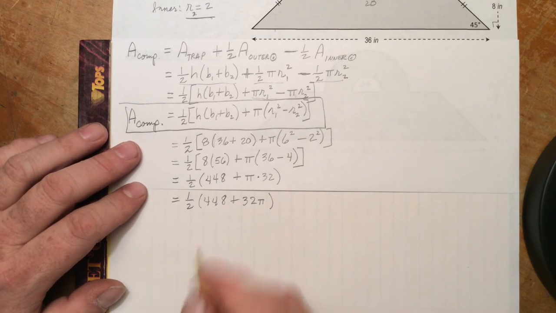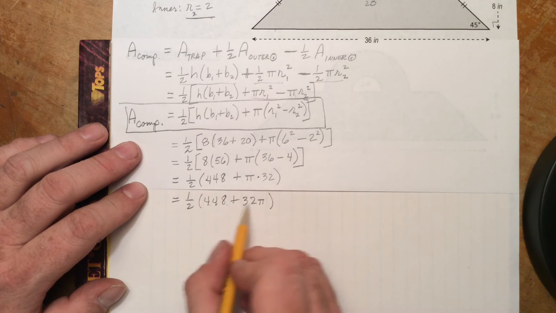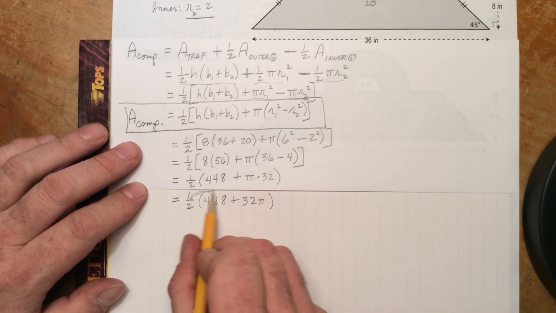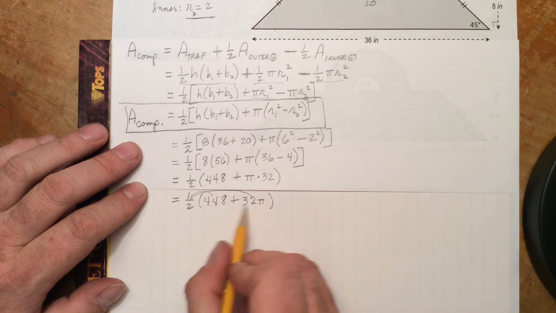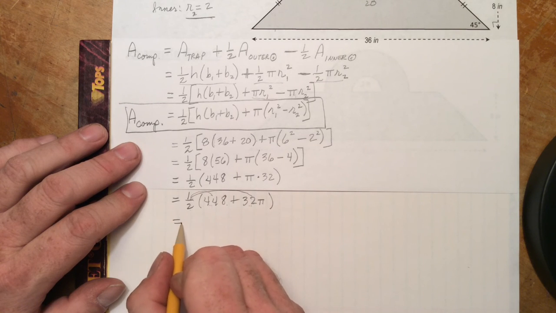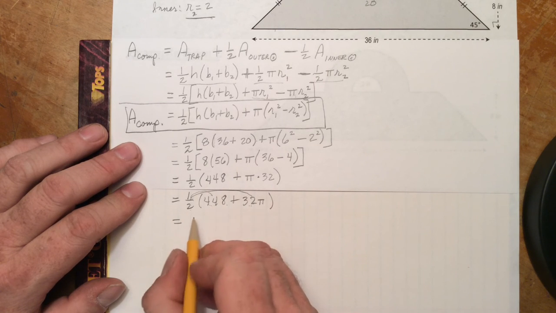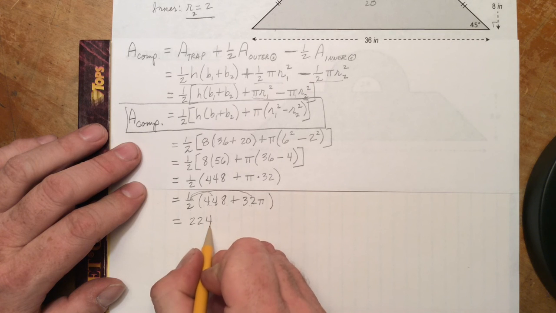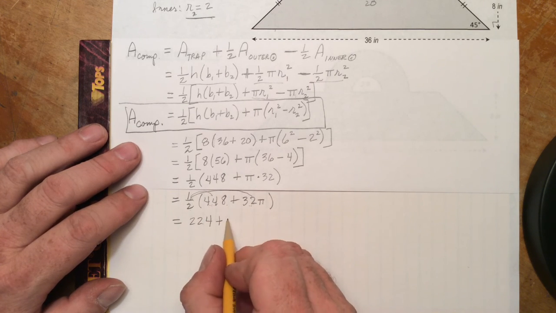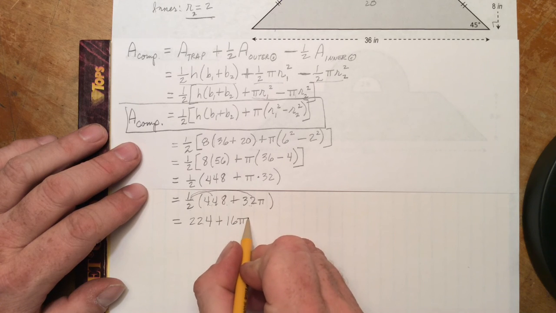And you'll notice here that both these numbers are divisible by 2. So you can see it as using the distributive property when you multiply 1/2 times both of these, or simply just divide both of them by 2, either way. So when we do that here, we get 224. And then when we do it over here, 32 divided by 2 gives us 16 pi.